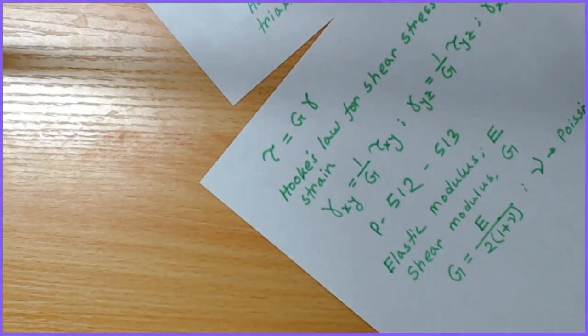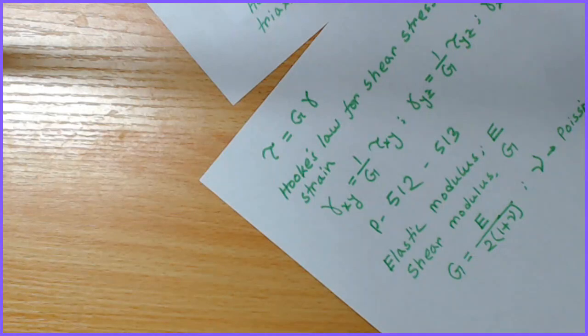This relationship is very important because sometimes you need to figure out the shear modulus, and you can easily calculate it if you know your elastic modulus and Poisson's ratio.